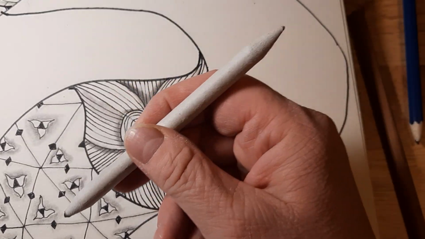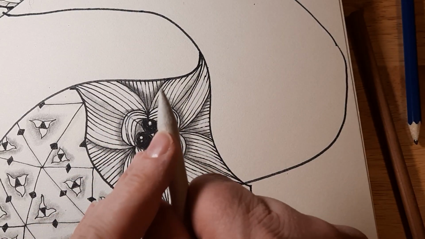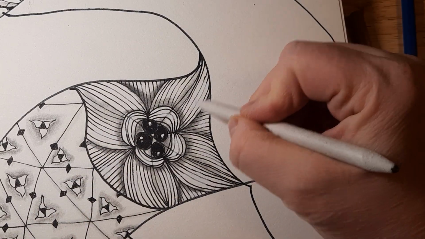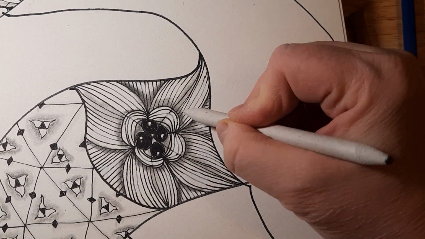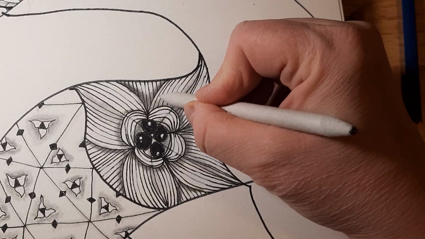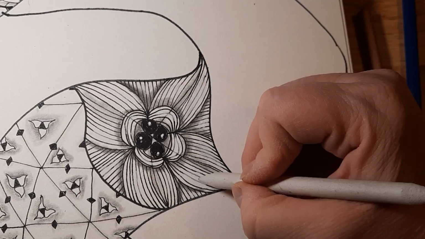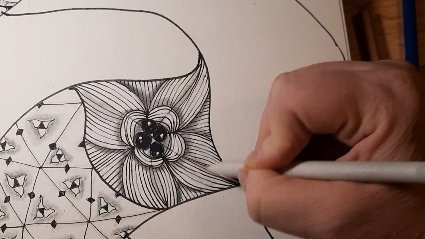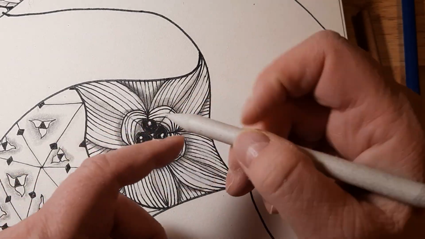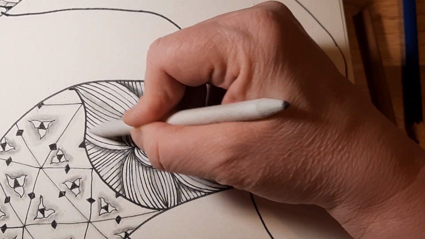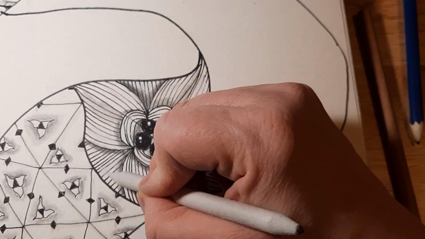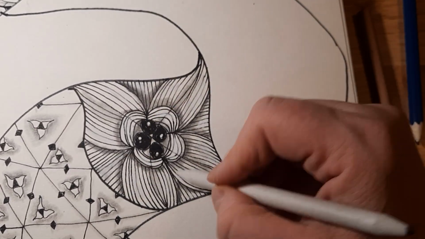Now this is a double-sided tortillon, so I use this for my white charcoal. You can use a Q-tip, an earbud. If you don't have tortillons, you can take a tissue or paper towel and maybe just wrap it around to get a little bit of a point, if that's something that you want to try out.